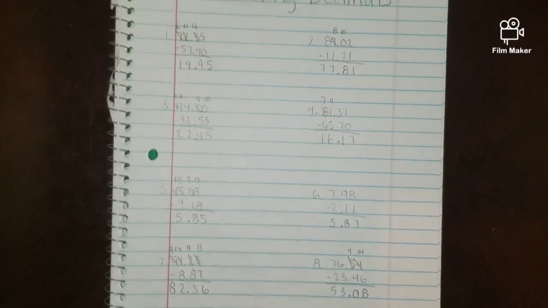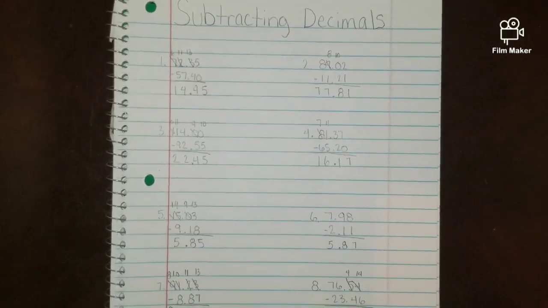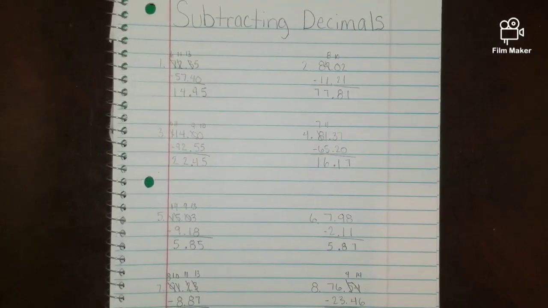Now that I have done some examples of subtracting decimals, I hope this helps you get a better understanding of how to solve decimals when you subtract.